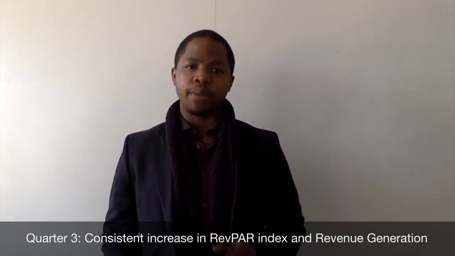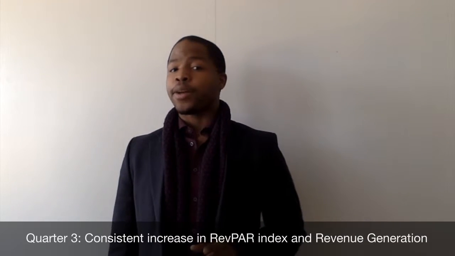After noticing that we're capturing a lot more market share in the third quarter, and observing a steadily growing RevPAR index, we decided to remain in the price range that we're operating in. Both our indices for market penetration as well as revenue generation were well above the baseline.